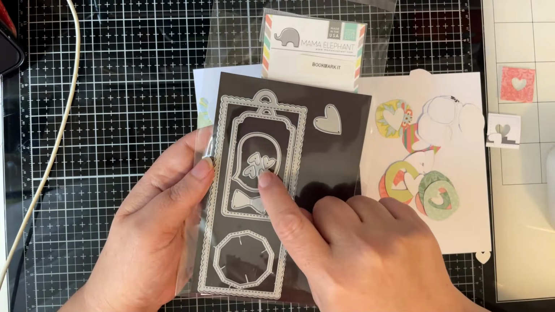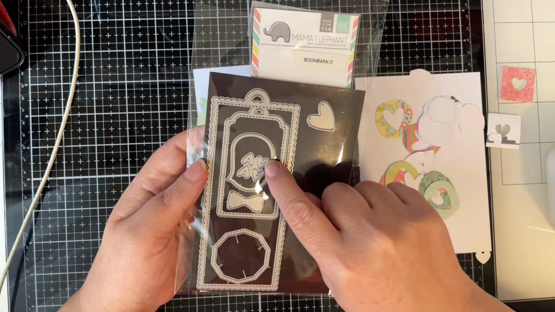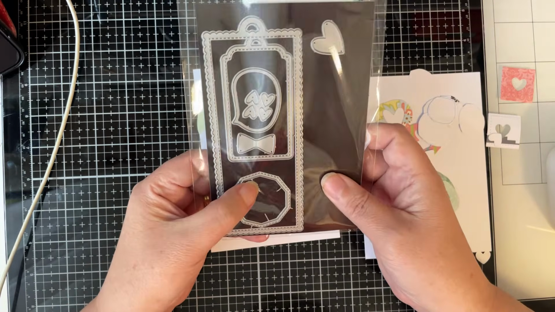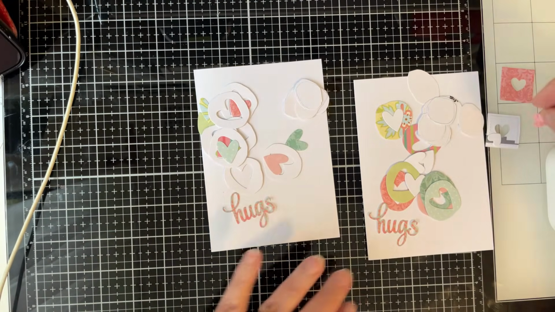I like these hearts. I would have done them with the smaller circle, except all four of them are connected and I really needed it to be kind of stand alone. And one day I will find my pliers and take off all these bits. So that's what I used for this.